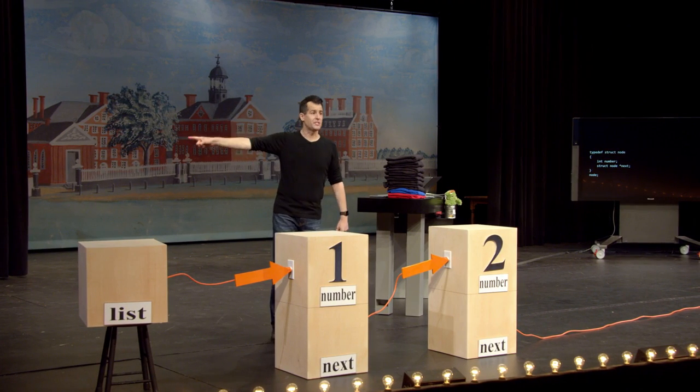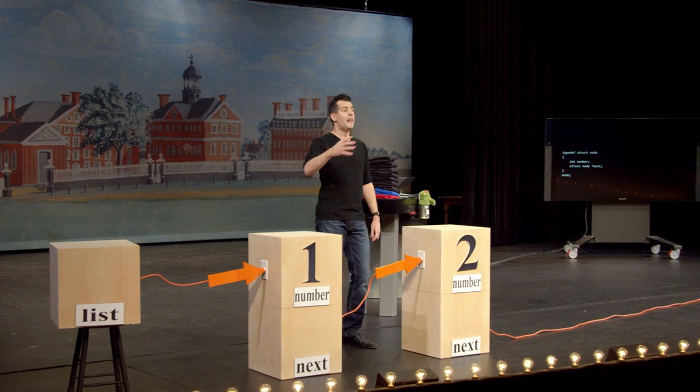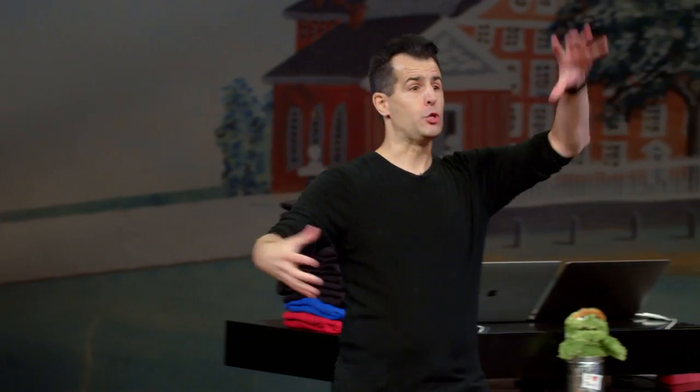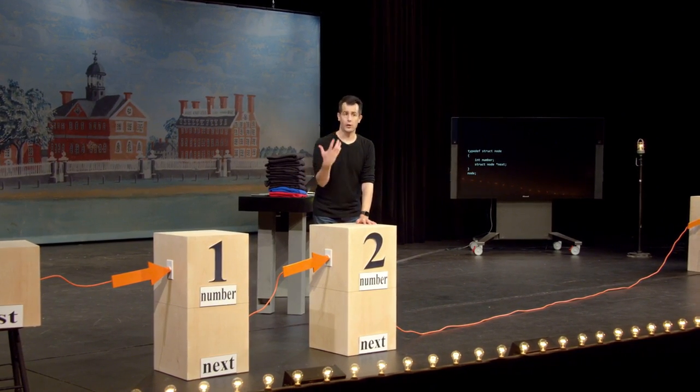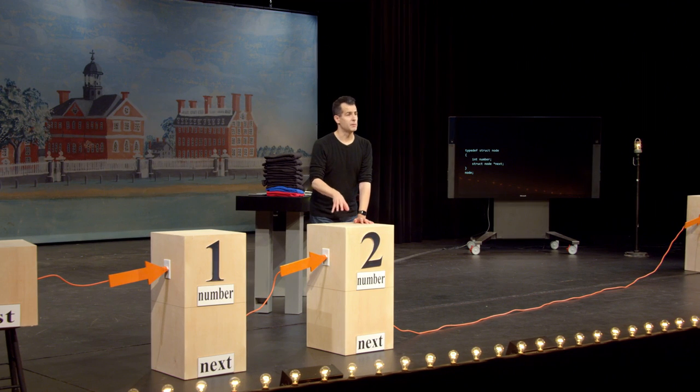Every time I went off stage and grabbed one of these big blocks, that was my acting out the process of mallocing a node. So when you call malloc, that returns to you, per last week, the address of the first byte of a chunk of memory. If you call malloc of 1, that gives you the address of 1 byte. If you call malloc of 100, that gives you the first address of 100 bytes that are contiguous. So each of these nodes then represents the return value, if you will, of a single call to malloc.